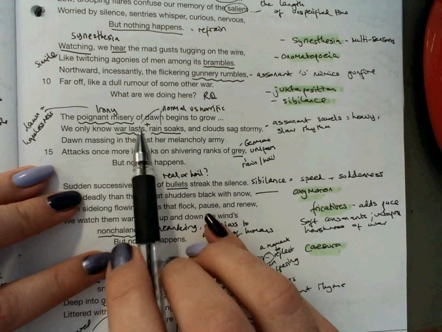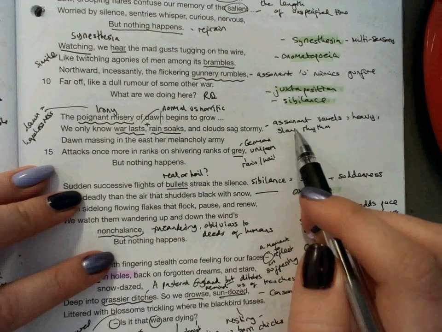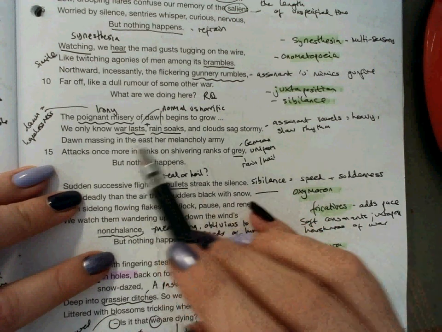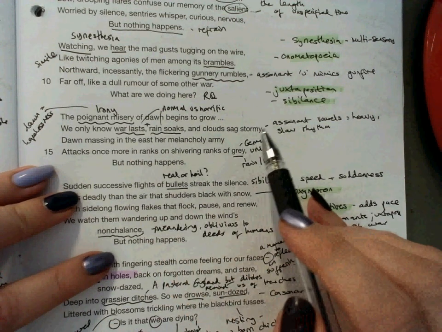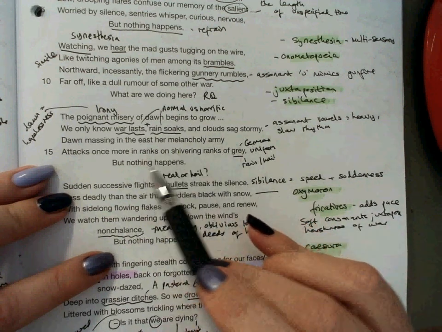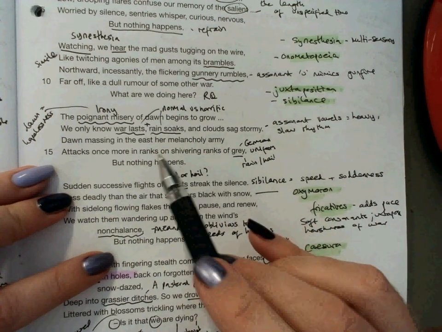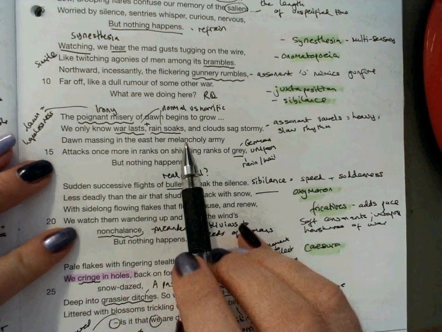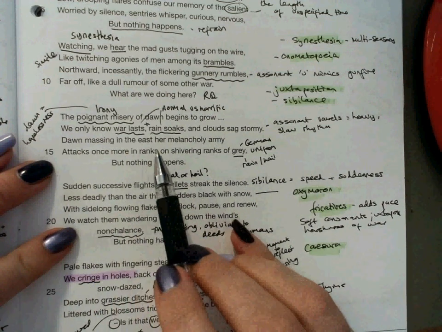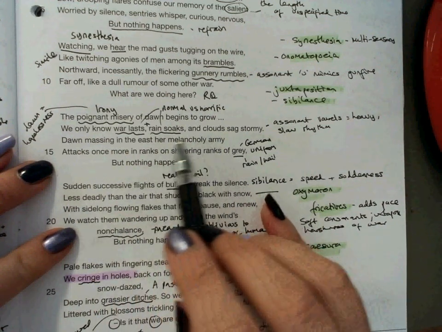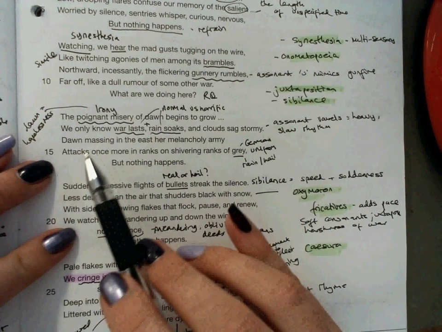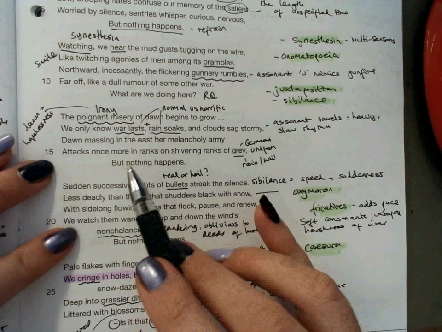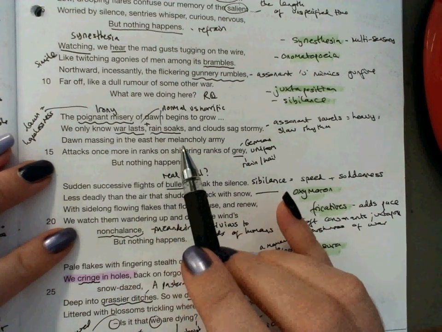And we then get, again, more assonant vowels, heavy, slow rhythm, they sag, they're stormy. So this image of a miserable, wintry, cold day. And then here, through this personification of the weather, very military in terms of the semantic field here, the dawn is massing her melancholy army, attacks once more in ranks, on shivering ranks of grey. So we get the idea of this being metaphors for the weather, which is clearly building up rain clouds, storm clouds, and attacking the soldiers.